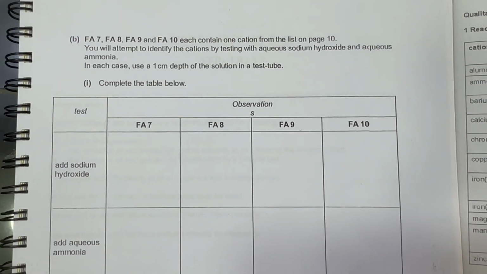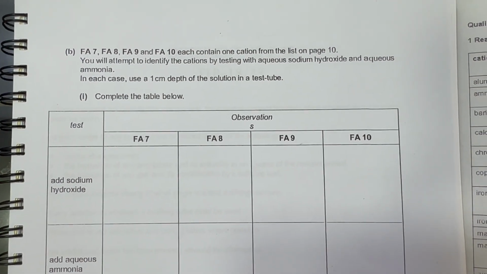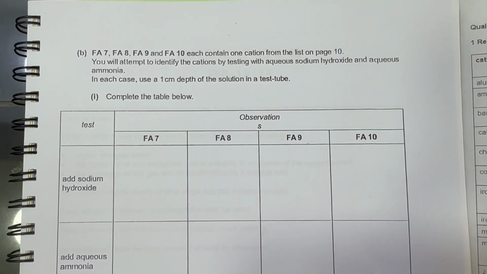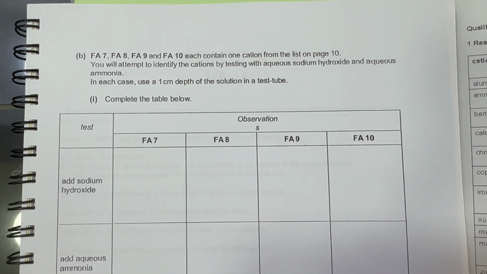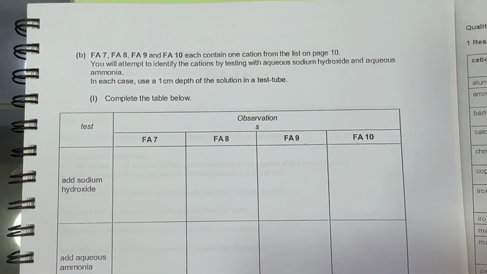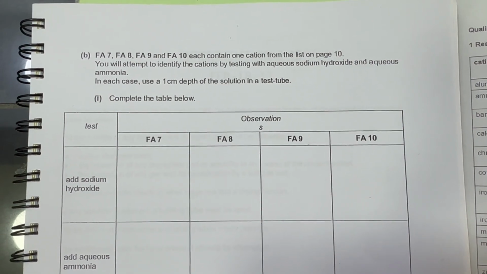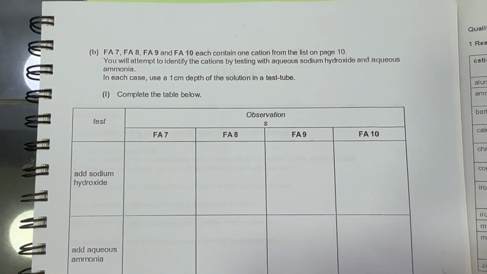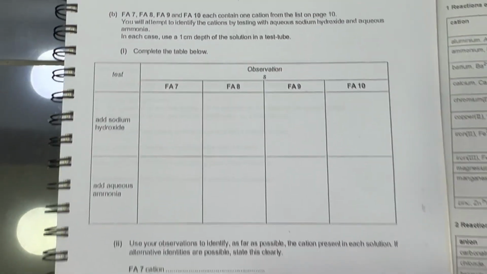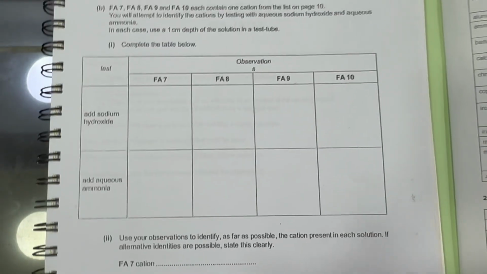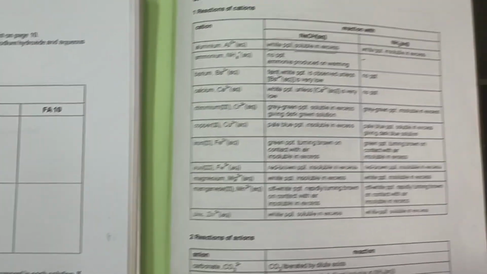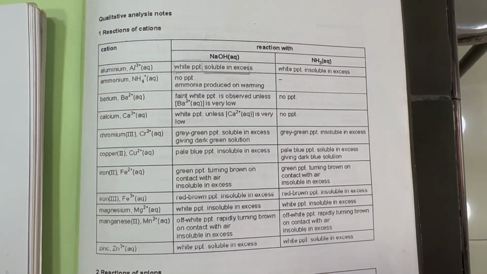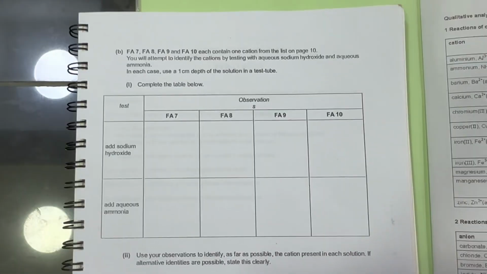Now in this part they say FA7, 8, 9 and 10 each contain one cation from the list on page 10. You will identify the cations by testing with sodium hydroxide and aqueous ammonia and complete this table. In each case, use a 1 centimeter depth of solution in a test tube. Now we can see we have been provided with 4 of these solutions, and we are looking for the cations by using sodium hydroxide and aqueous ammonia. So let's perform these tests one by one now.